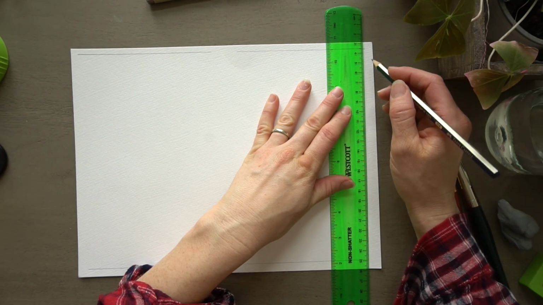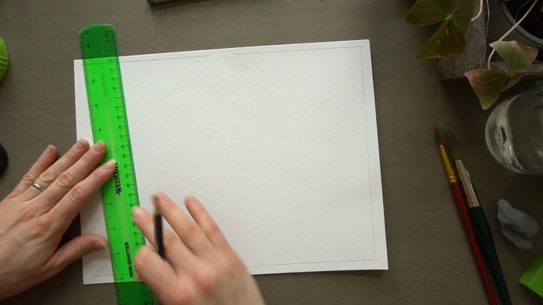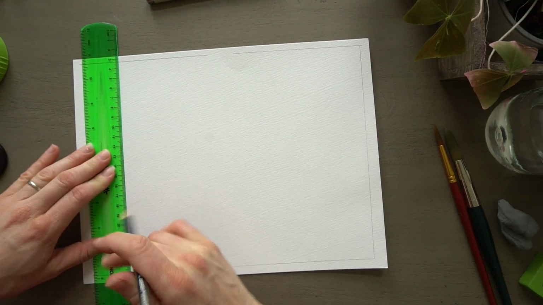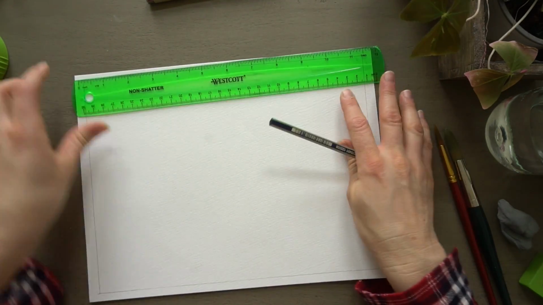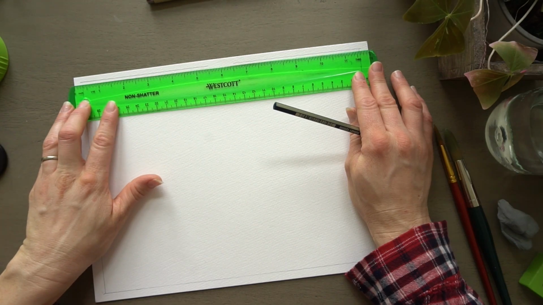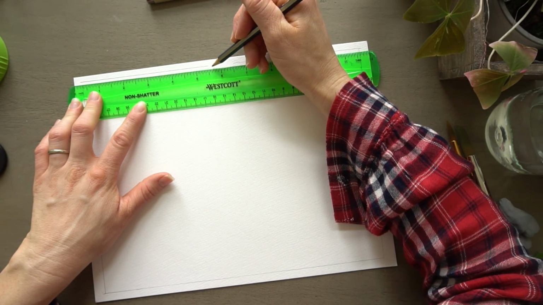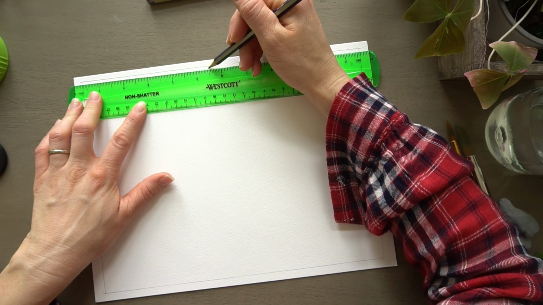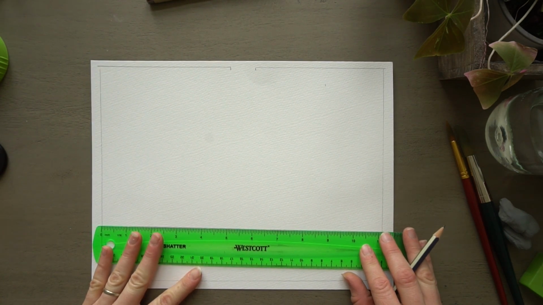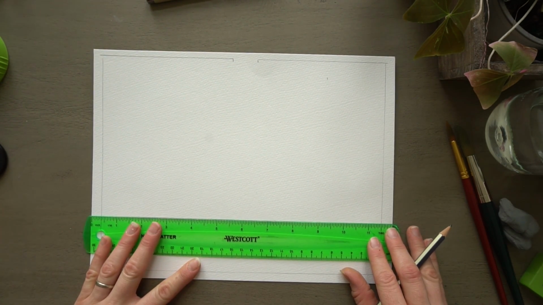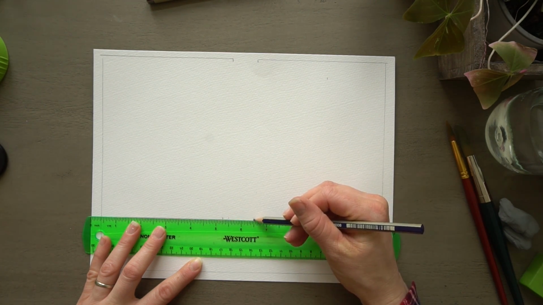This box is a geometric shape. You could draw a more organic shaped box if you would like. The only reason I like to use a ruler is just so I can get this middle section so that it is the same. So if I do this, let's do this one at 5.5. We'll do this one at 7.5. And I'll just put a little mark here. So this is 5.5. And this is 7.5.